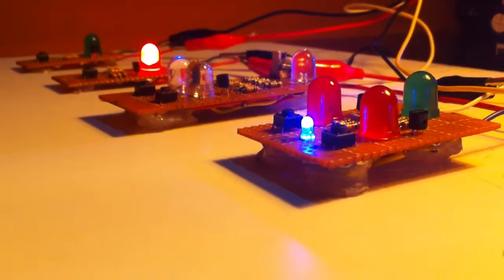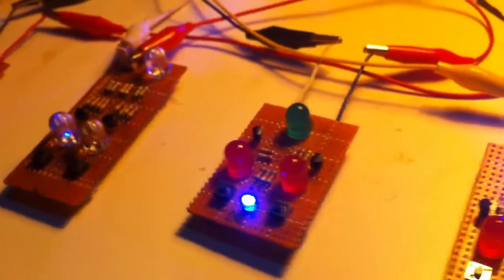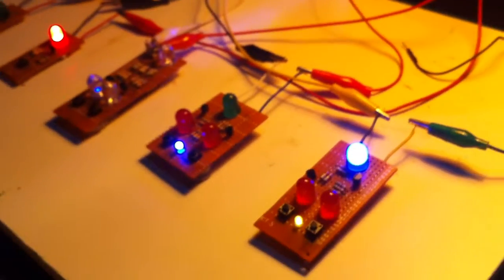Let us see the circuits here. We have 5 circuits here, and we're trying to find out where the NAND gate is.